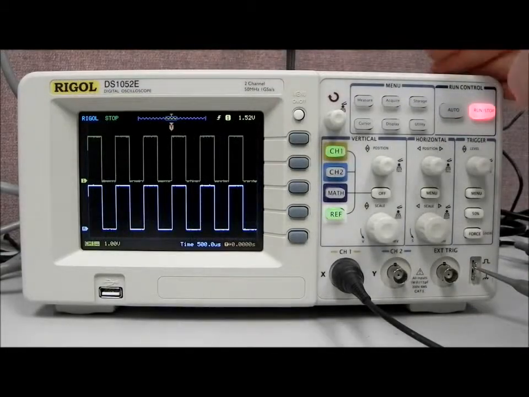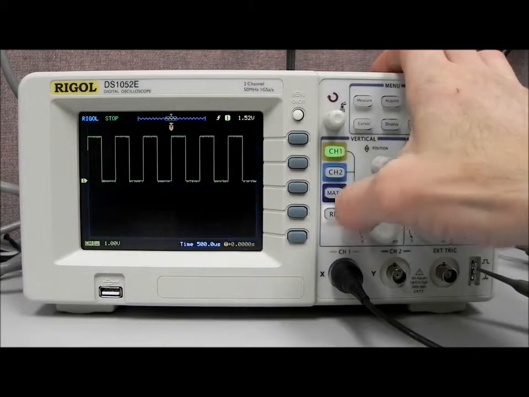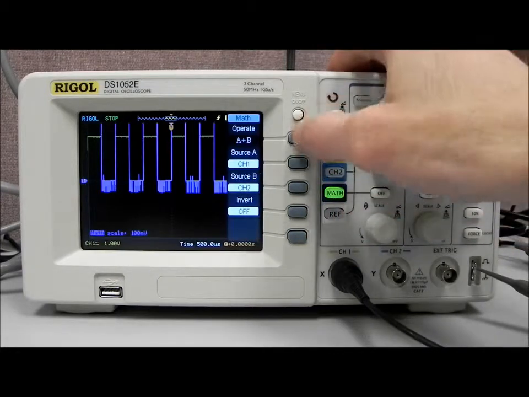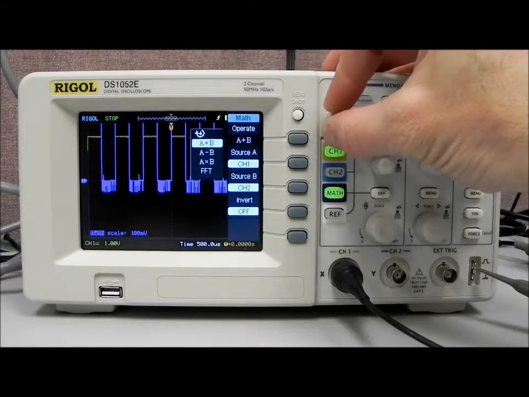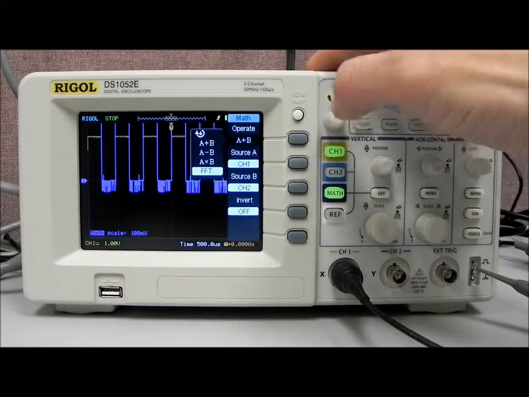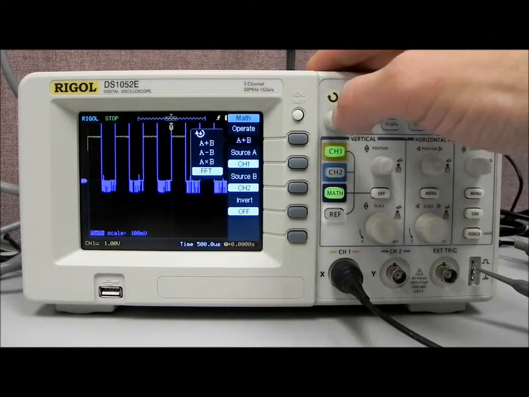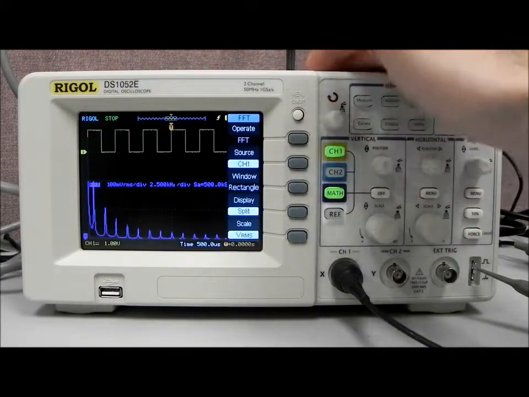Now let's take a closer look at some other functions that we have available to us. I'm going to disable reference, and I'm going to enable math. You'll see in Operate for the Math menu, we have a number of functions available: A plus B, A minus B, A times B, and then FFT. So we can do a fast Fourier transform analysis of that incoming waveform and break it down into its frequency components. Let's select FFT. Again, we can select channel 1, channel 2.